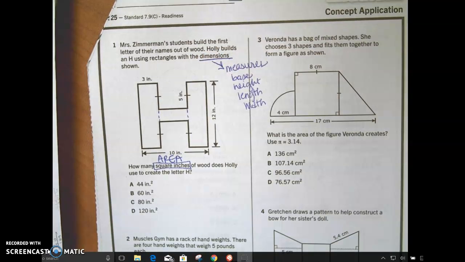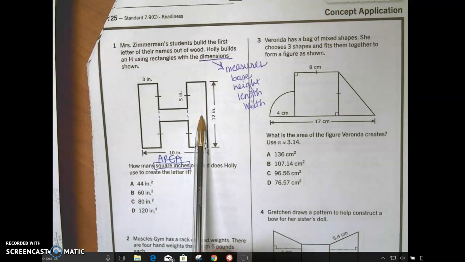How many shapes do I have here and what are they? It tells you what she used. What shape are these? Rectangles. How many are there? 3. 1, 2, 3.